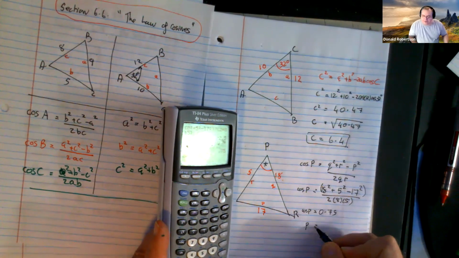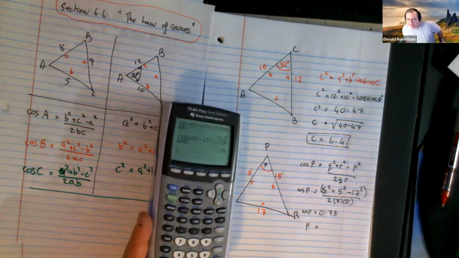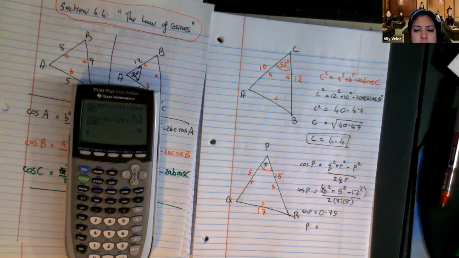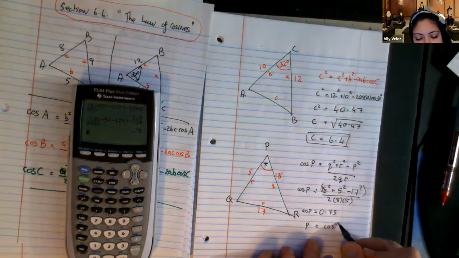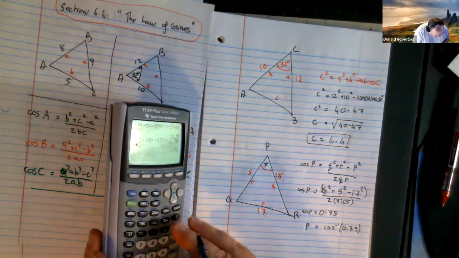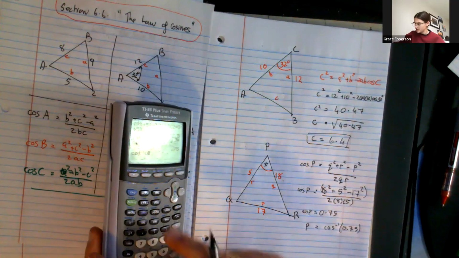What would I do to find P if the cosine of P is 0.75? Inverse cosine. And inverse cosine, I'll just say of the answer.